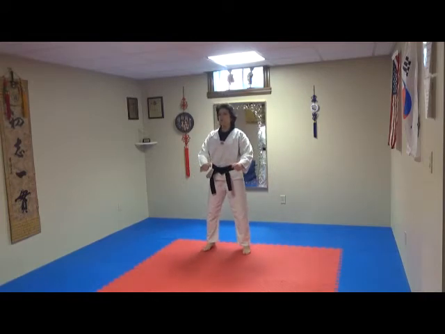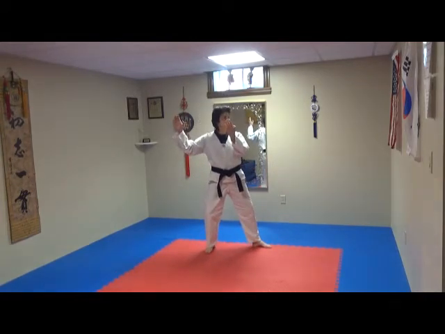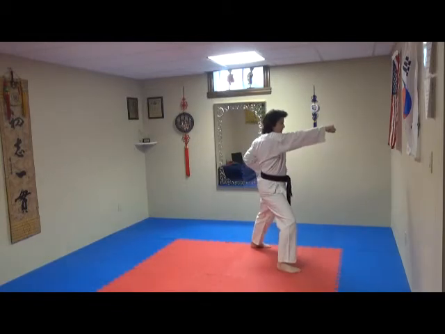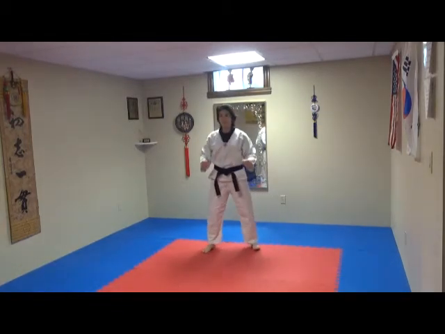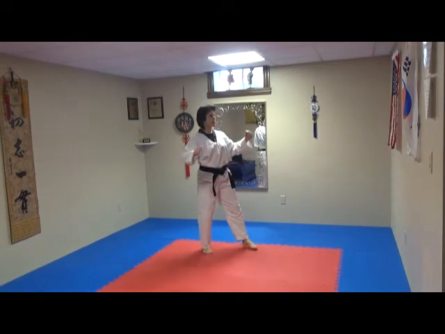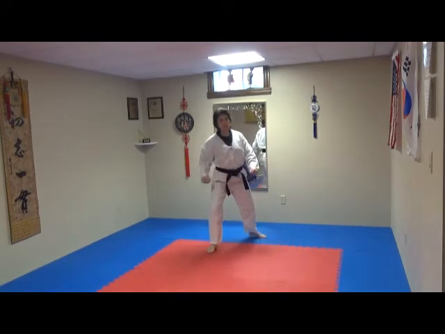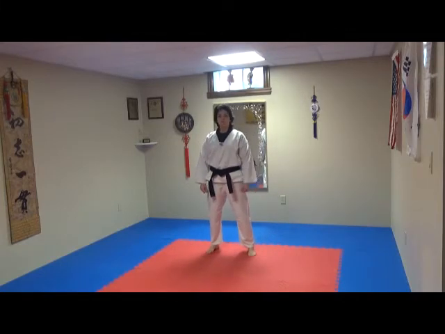So I think into the stance, I just think stomach down. To your stance, stomach down. Alright, so whatever your form is, get to your stance, stomach down. So incorporate mass into every technique.